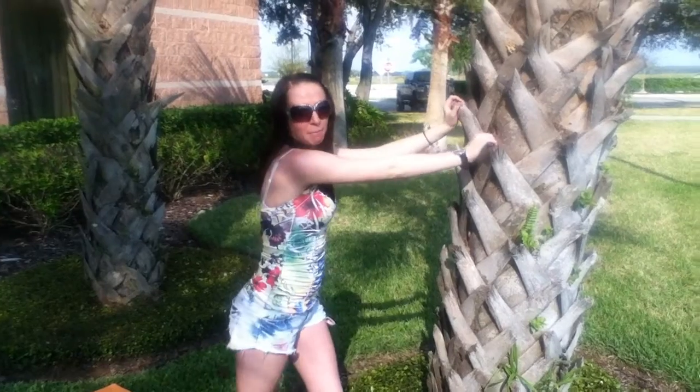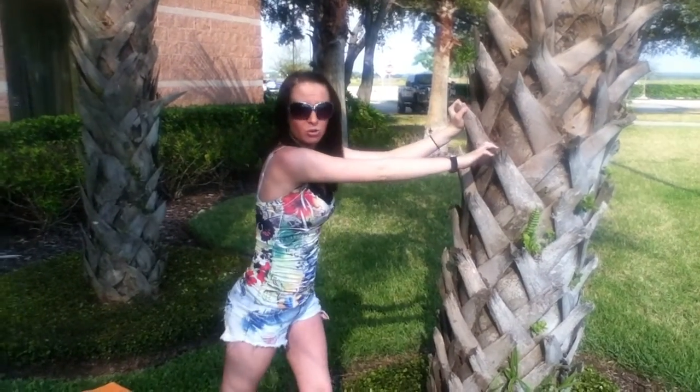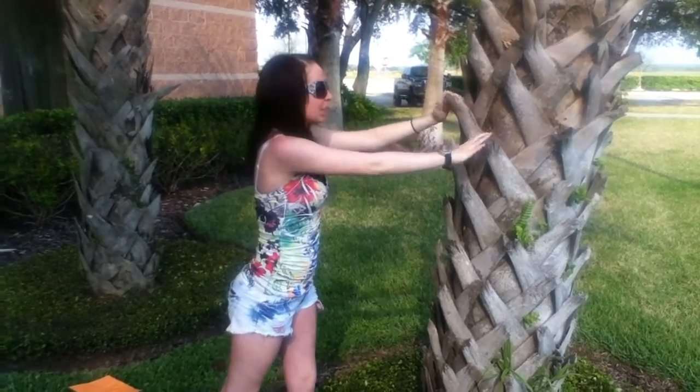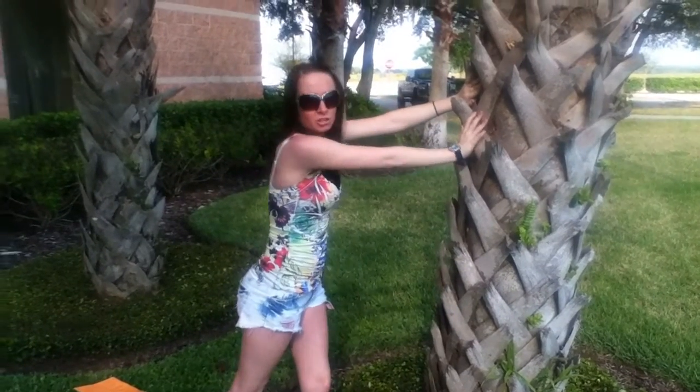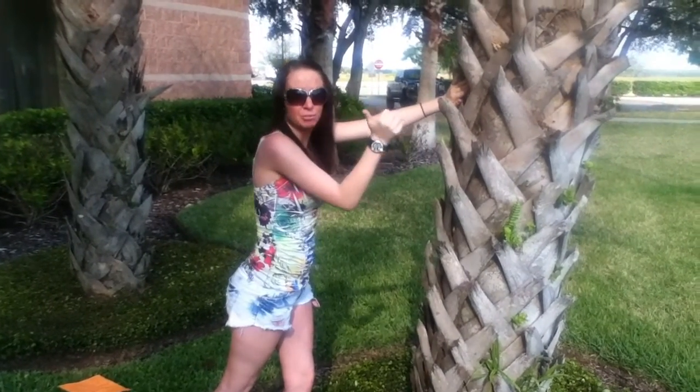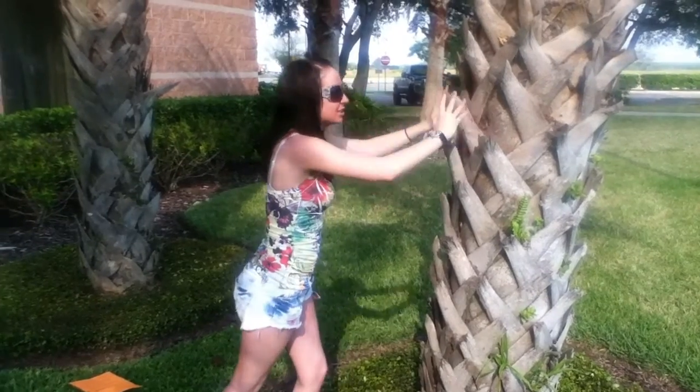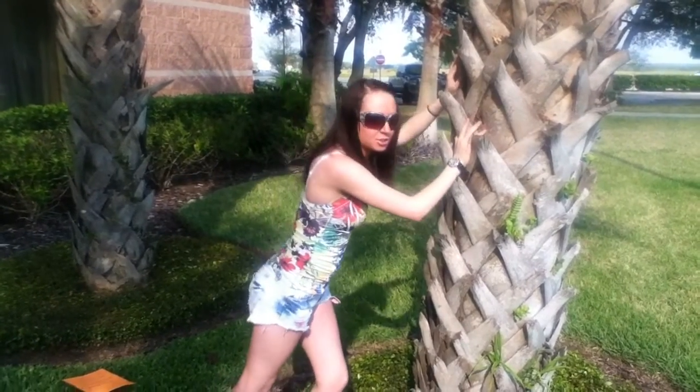For example, when I'm pushing on the tree, it is not going anywhere. It's not moving, because whenever I exert a force on the tree, there's an equal force pushing back, which is why the tree is not moving. Plus, I'm not very strong.